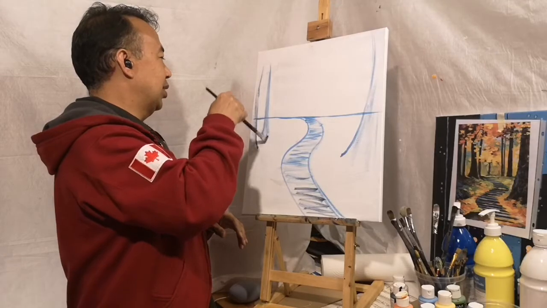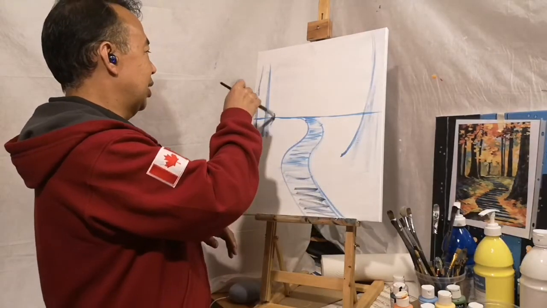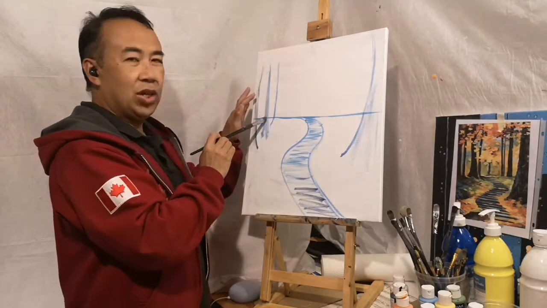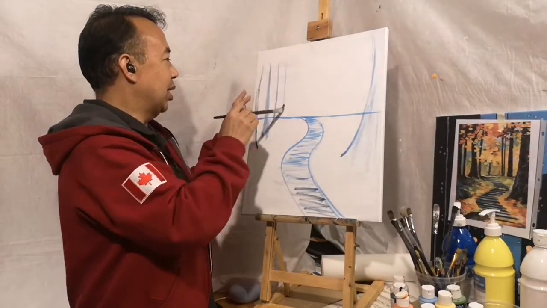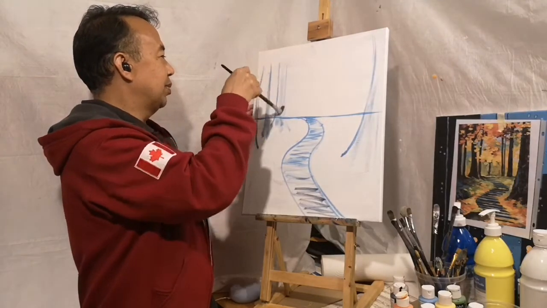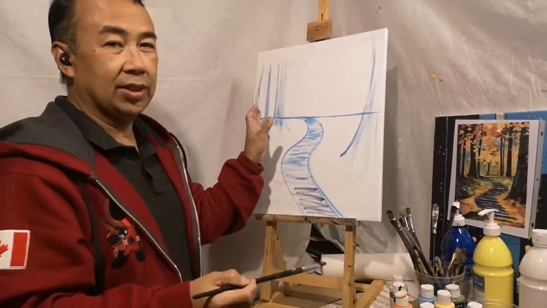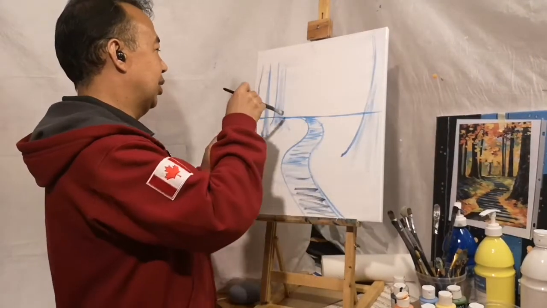There's another tree there. Again, those are just sketches. Make a thin one and make a large tree. So there are varying sizes of your trees there.